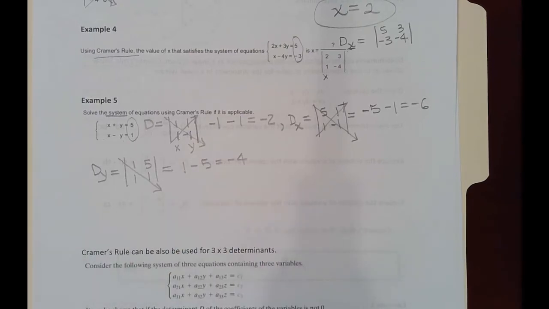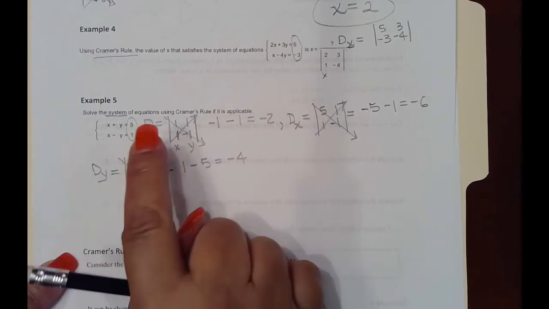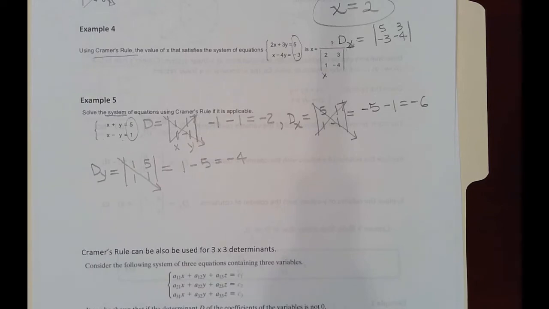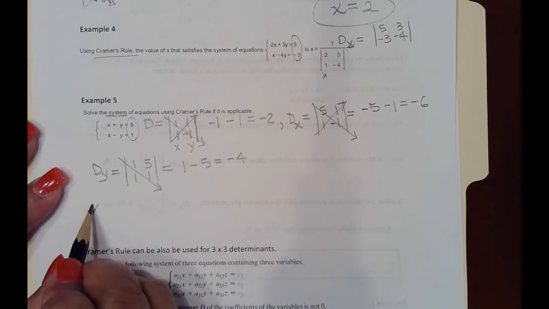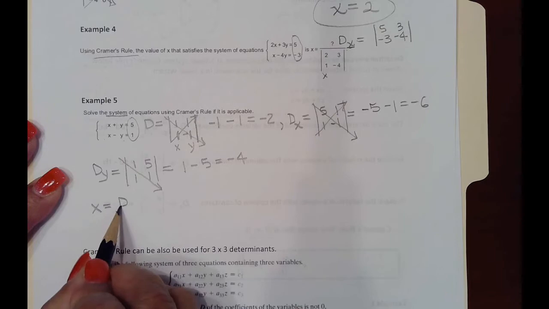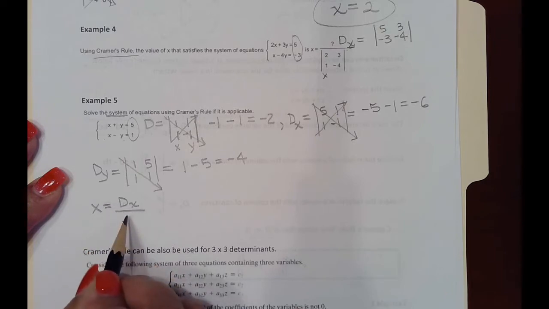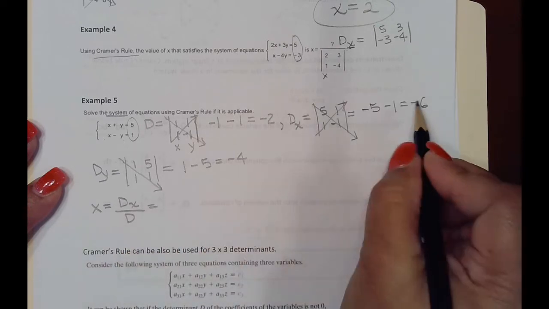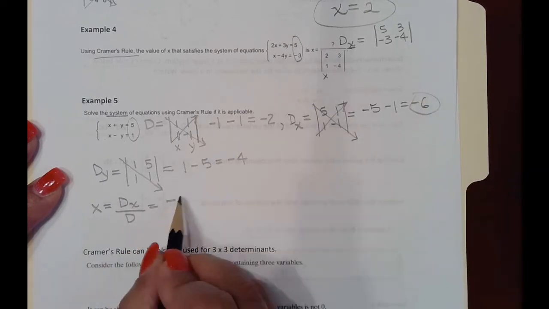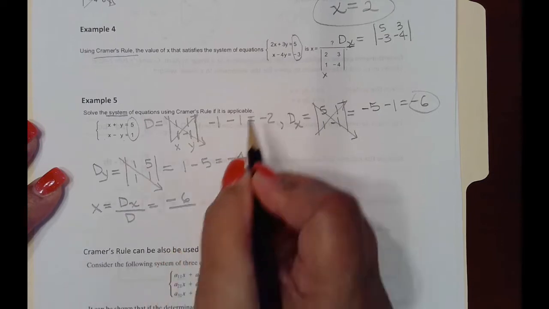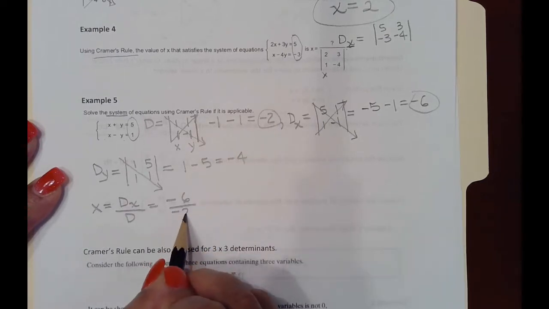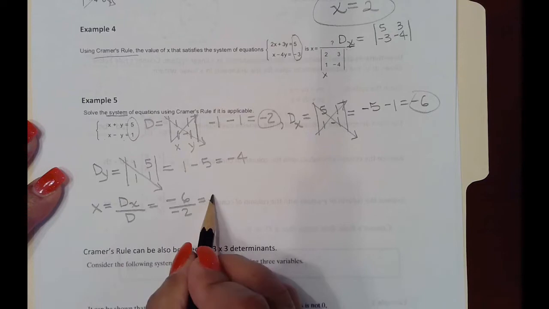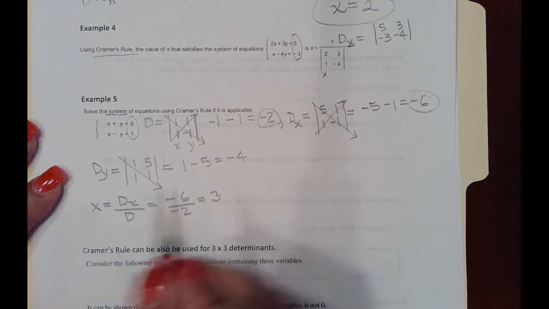Once you have a determinant for each of the variables as well as the main determinant, then you're ready to start finding the values, the solutions for x and y. So looking for x, the formula is the value of the d sub x determinant divided by the value of the main determinant. So our d sub x value was this, -6, and the value of the main determinant was this, -2. So the solution for x is 3 using Cramer's rule.